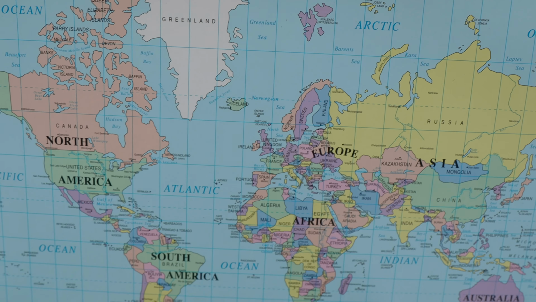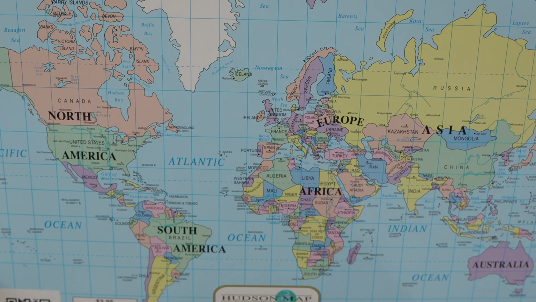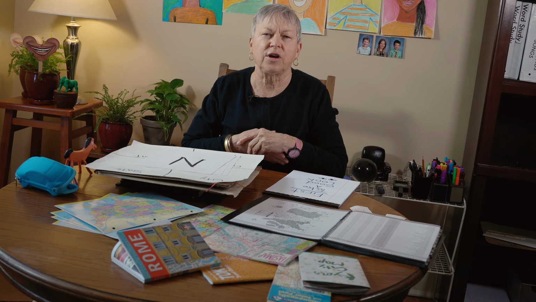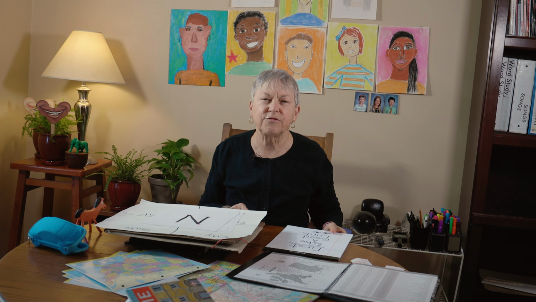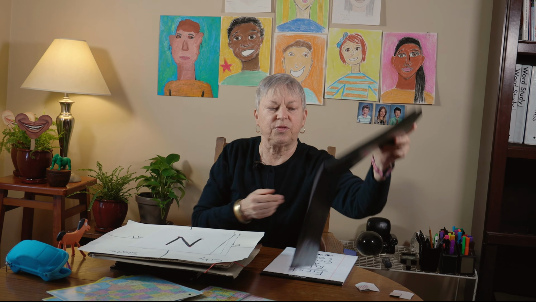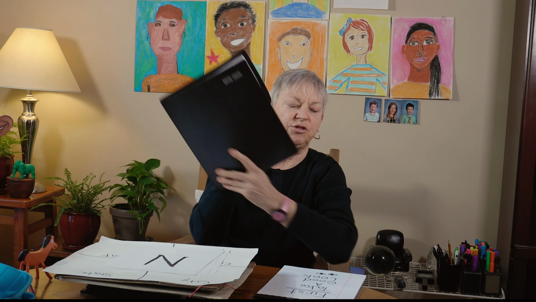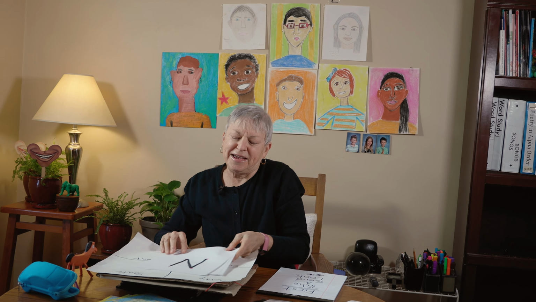You don't have to go and buy a lot of maps, but maps are a wonderful learning tool. So ask your relatives, ask your friends, go to thrift stores or rummage sales and pick up maps. They're great for learning. This is a really great map in the back of a calendar, so you never know where you're going to find them. Okay, let's start out by talking about the cardinal directions.